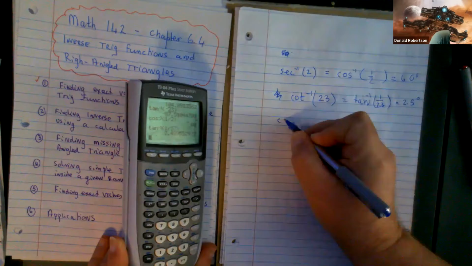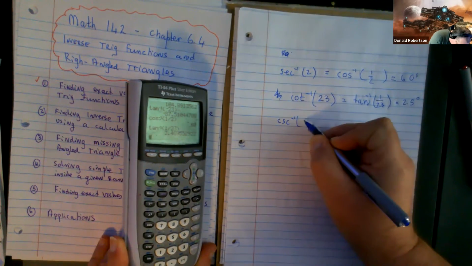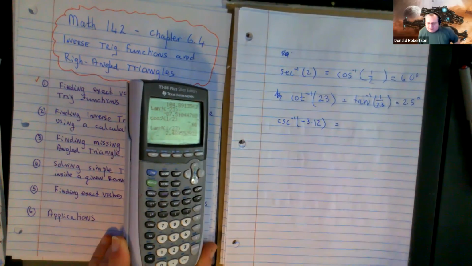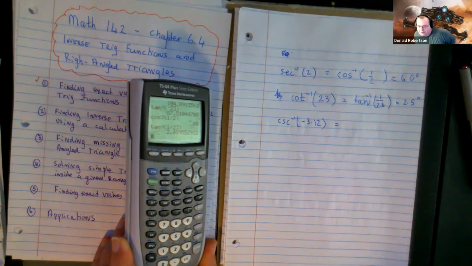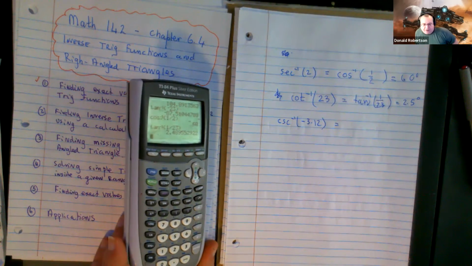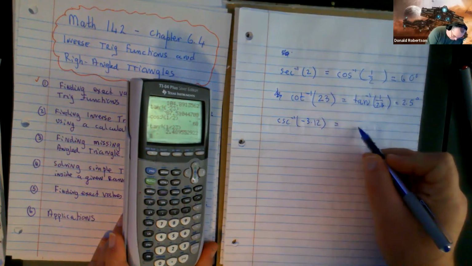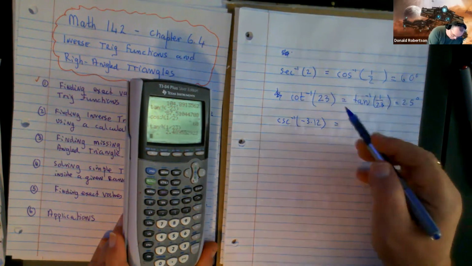Put in a negative. Suppose I wanted to find the inverse cosecant. Right, who's the partner to go with cosecant? Sine.